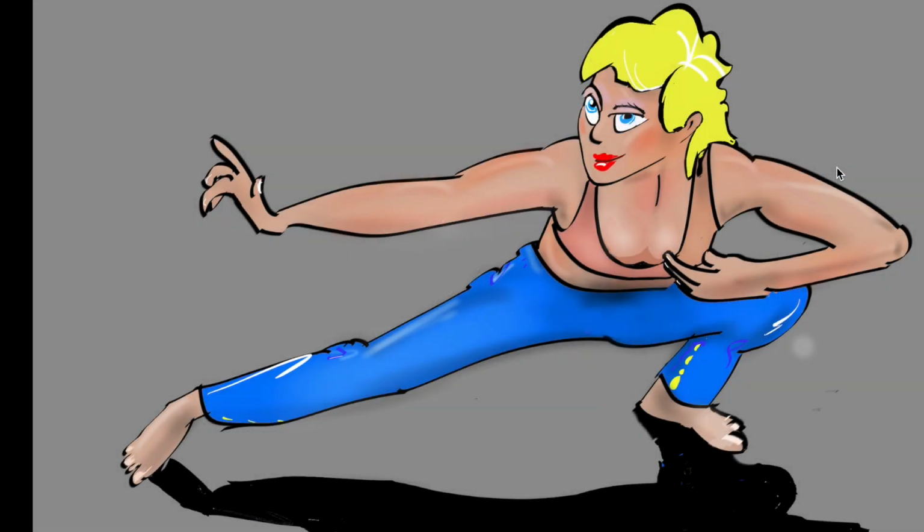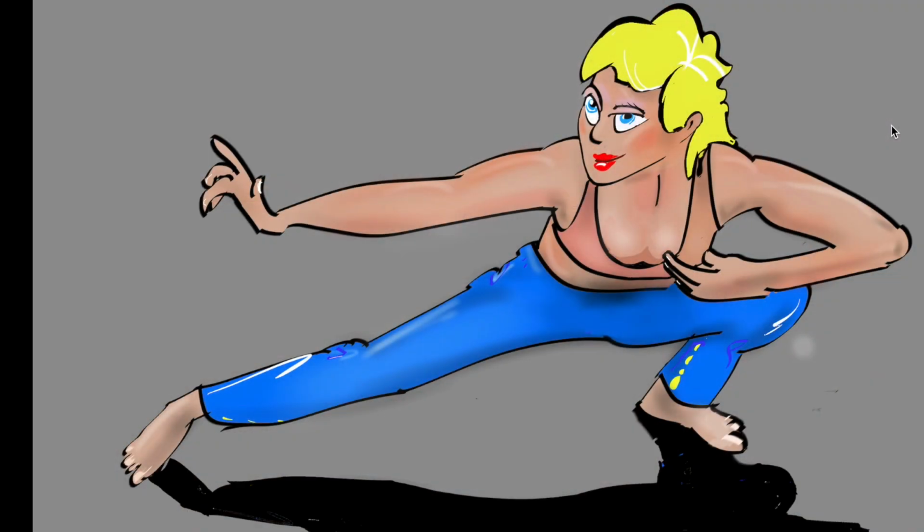So people say, how'd you get your ideas for drawing cartoons? And this one was kind of fun. So here's what happened. I came across a picture of a girl doing Tai Chi and I thought, yeah, she'd work well. So this is her, basically. It's in quite a nice pose.